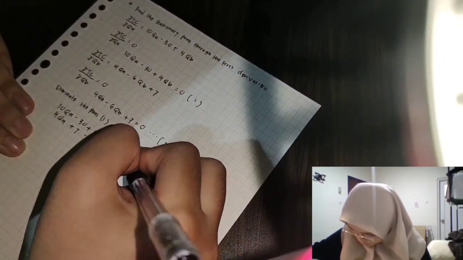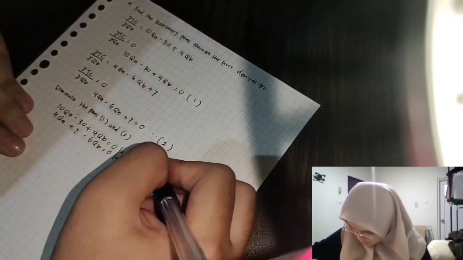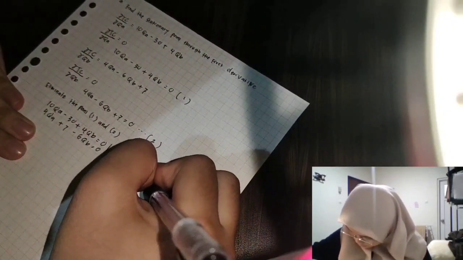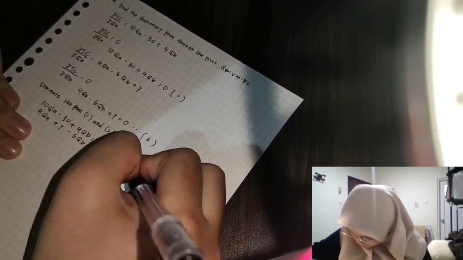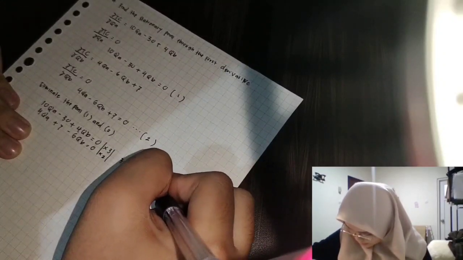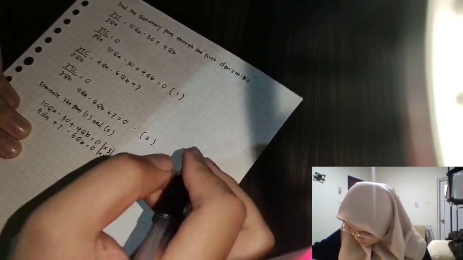And then 8Ka plus 14 minus 12Kb equals 0.